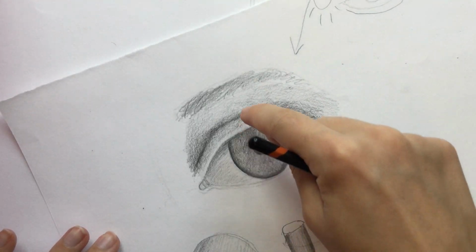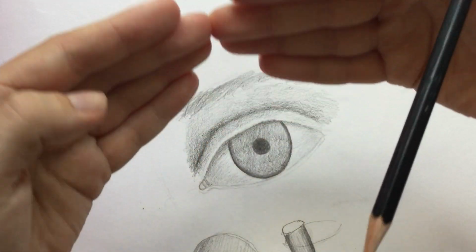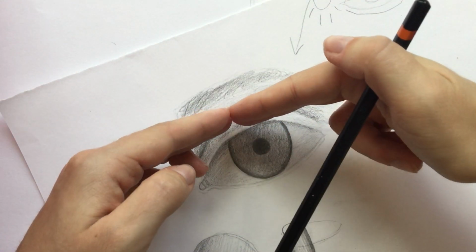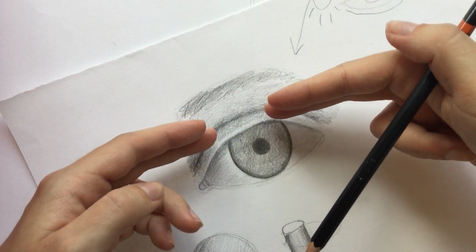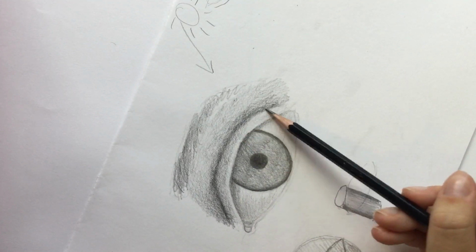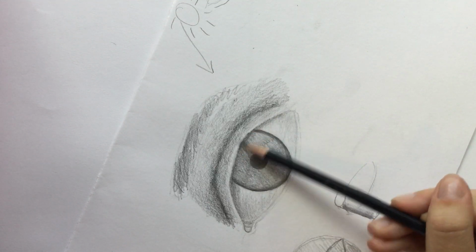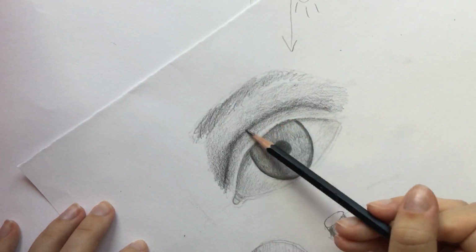So I'm going dark to light up there because that's the crease of your eyelid, and then it comes out onto the brow bone, and then the crease of the eyelid is dark again, and then to the eyelid because that is coming out of your eye socket. Something like that.